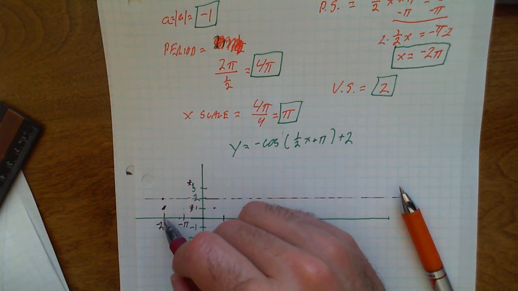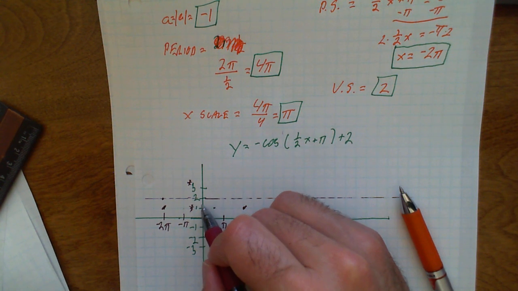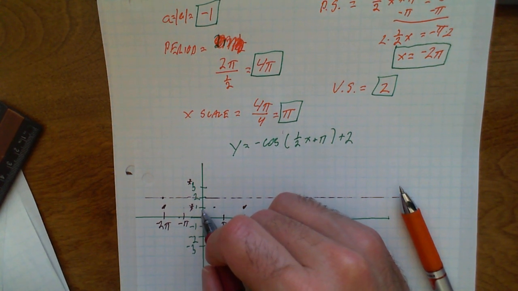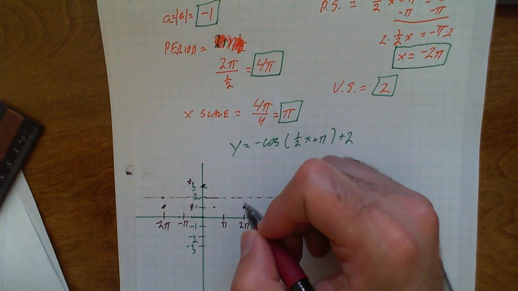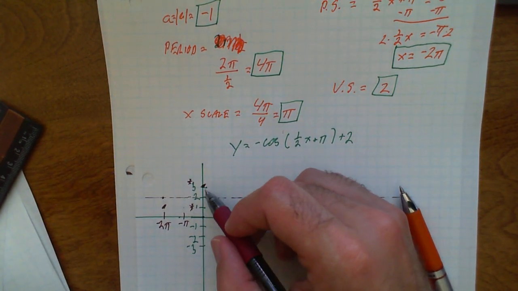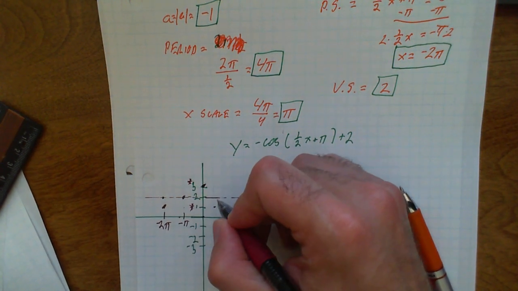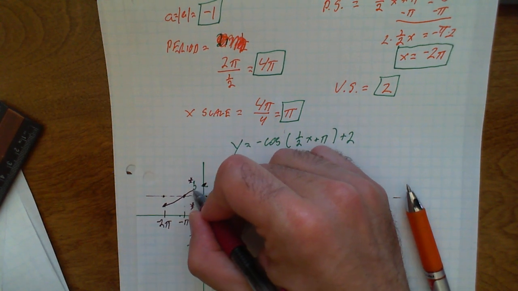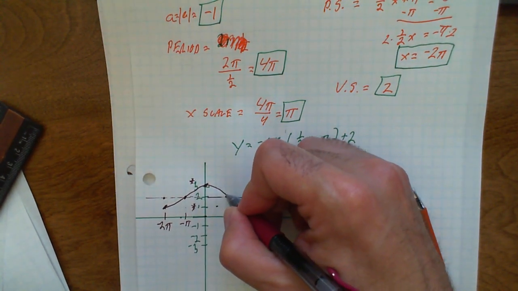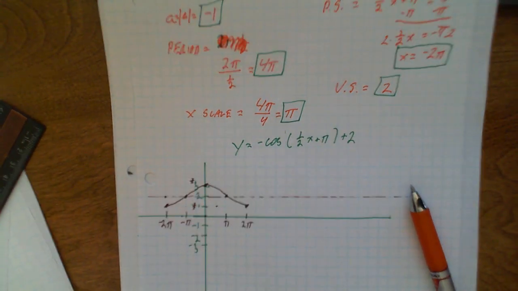My 5 points, 1, 2, 3. So my middle point will be here at 0. The middle point in cosine is normally at the bottom, so the middle point here is going to be at the top, and everything in between is going to be at 0. So there's my 5 points.